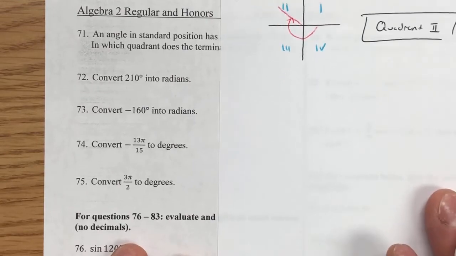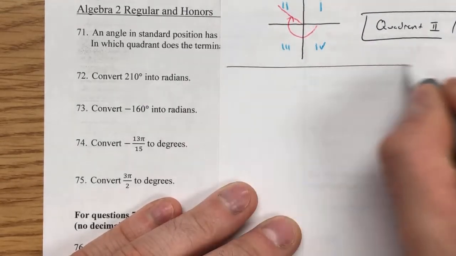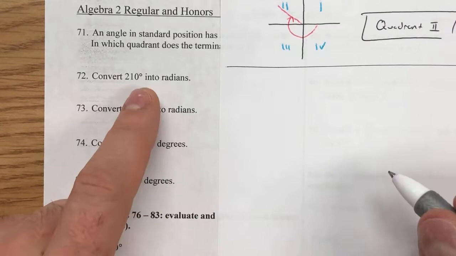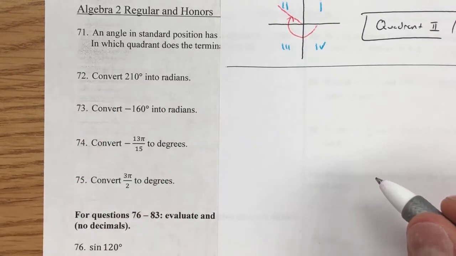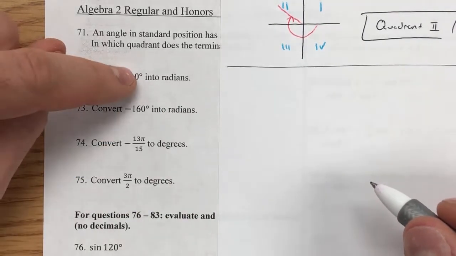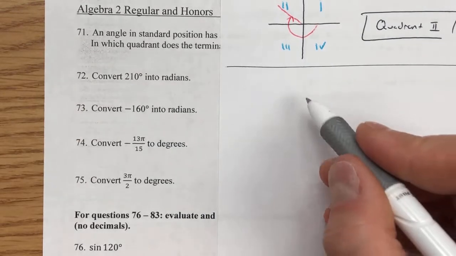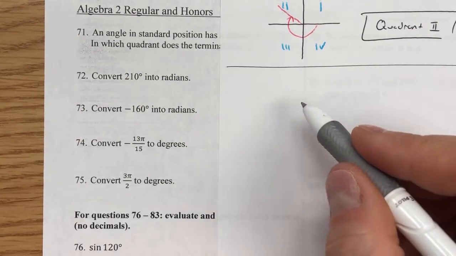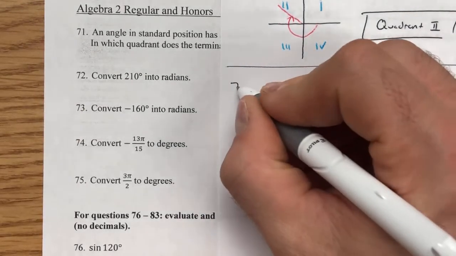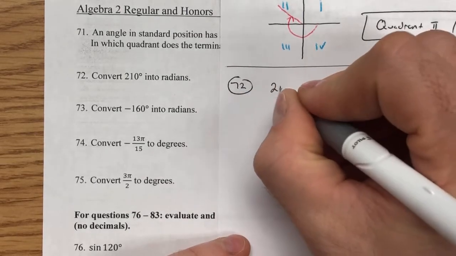If we look at number 72, we're dealing with a slightly different style problem. We're converting 210 degrees into radians. We remember that degrees and radians are two different types of measures of rotation. So let's take 72 and we want to convert 210 degrees into radians.